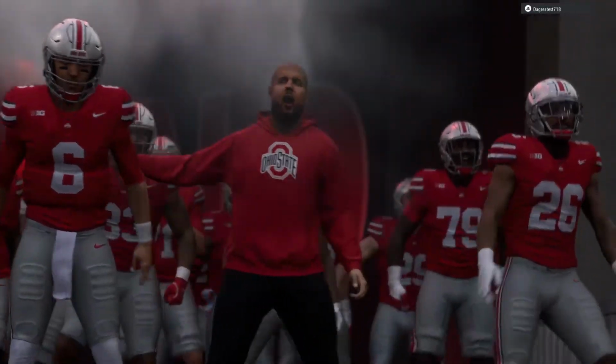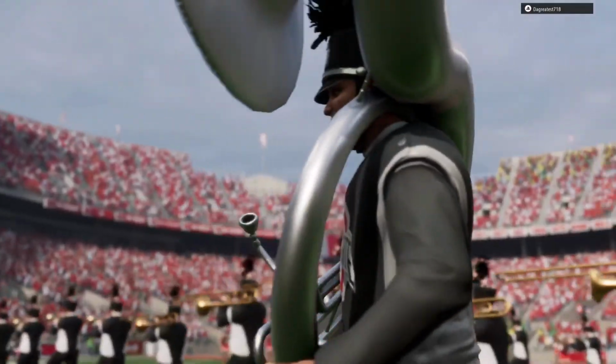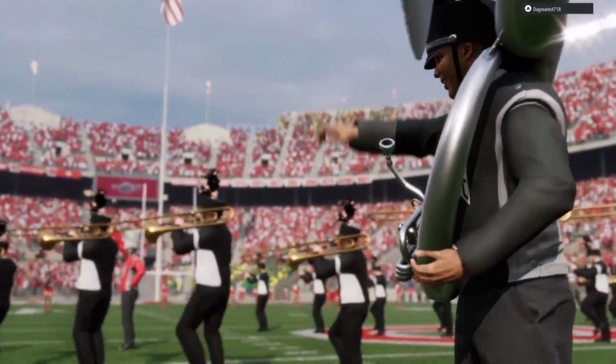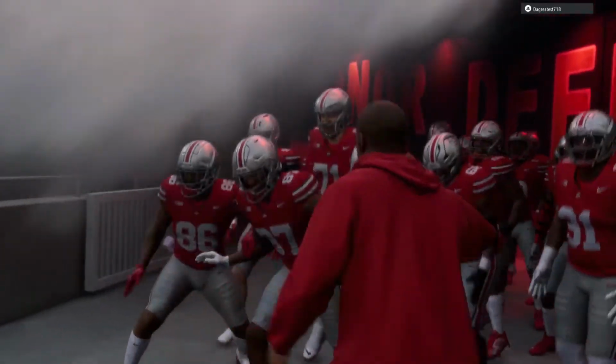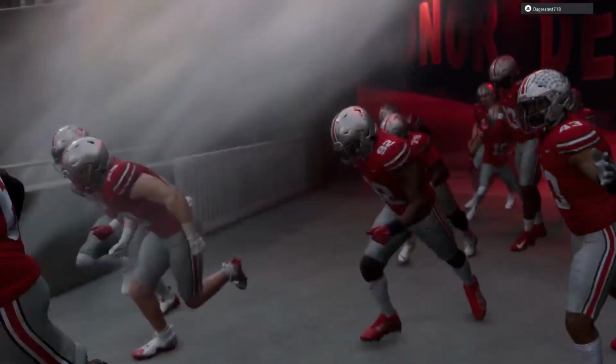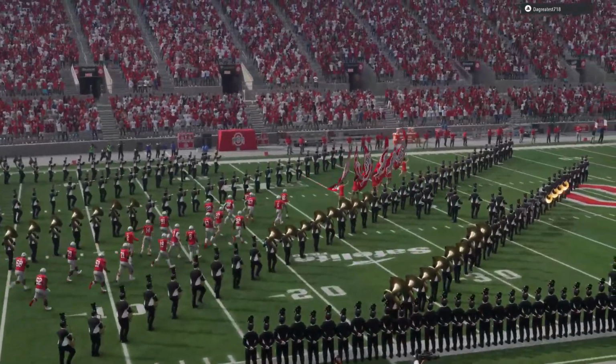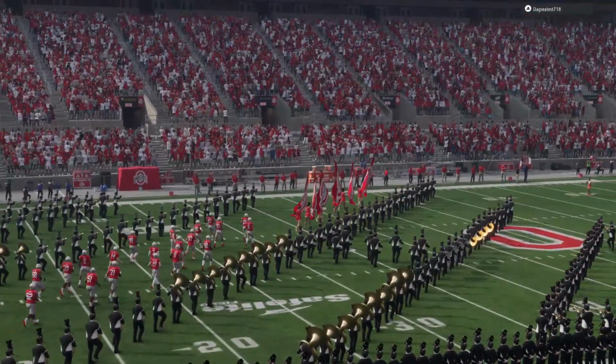As we'll see, a playoff team from last year, the Oregon Ducks, taking on a playoff team from last year, the Ohio State Buckeyes. The EA Sports College Football Chris Fowler, joined as always by Kirk Herbstreit. Kirk, let's get right to the action.